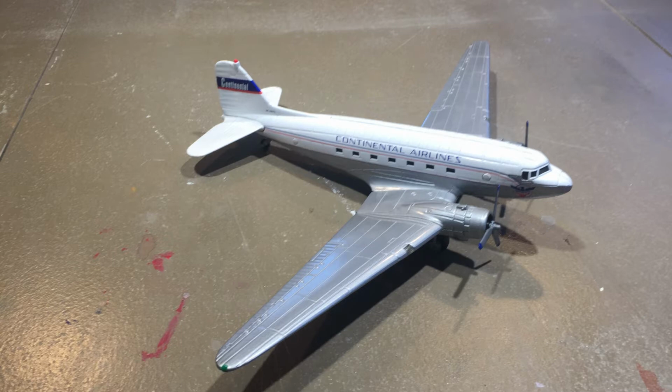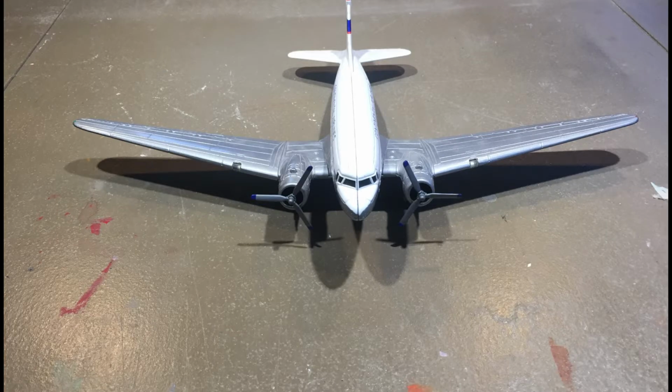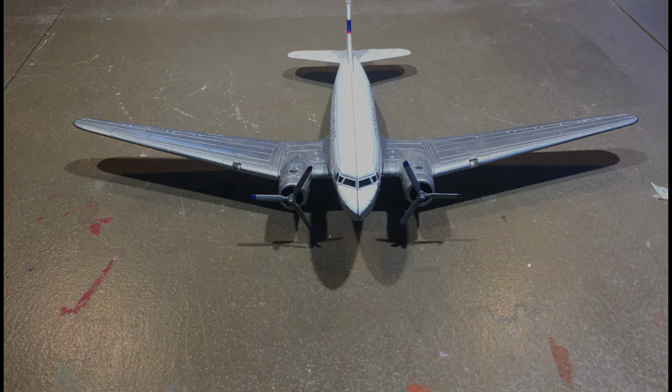Well, quite simply, it means that if you lined up 72 of these little models end to end, you would have the actual length of the real plane. If you lined up 92 of them side to side, you would have the width of the plane, wingtip to wingtip.